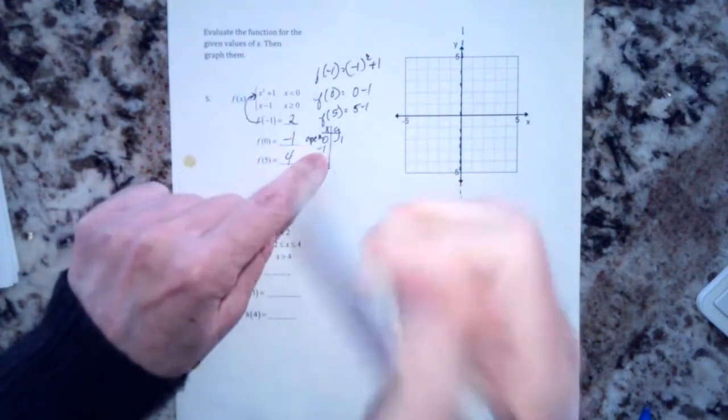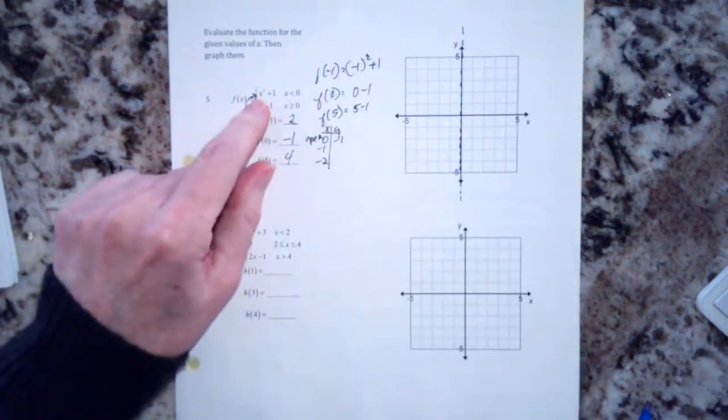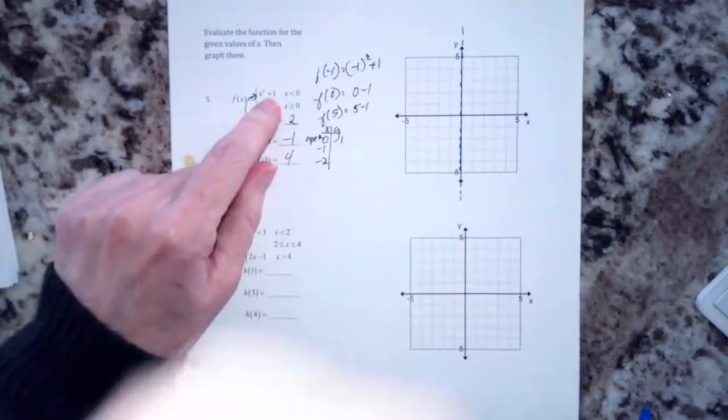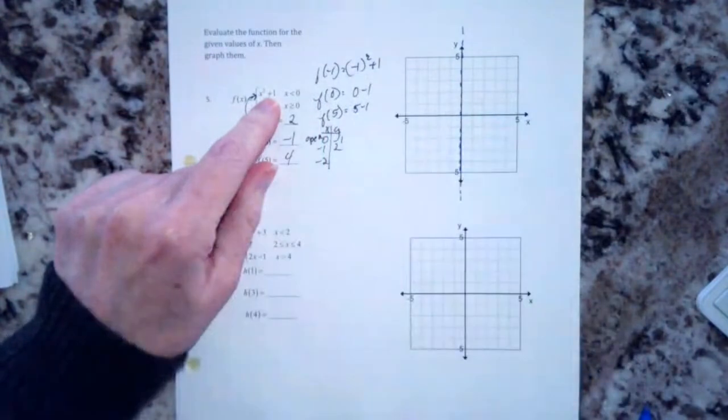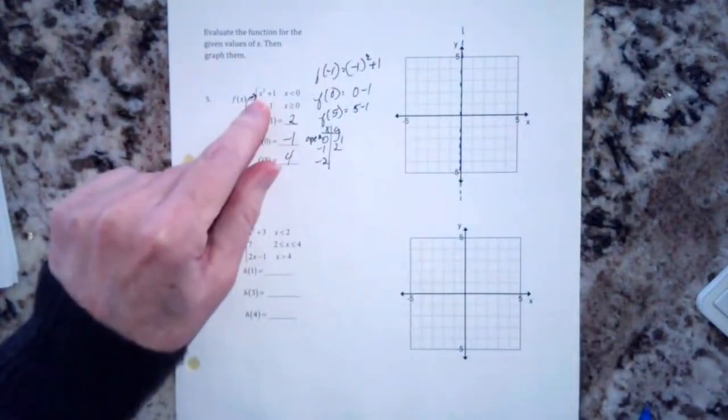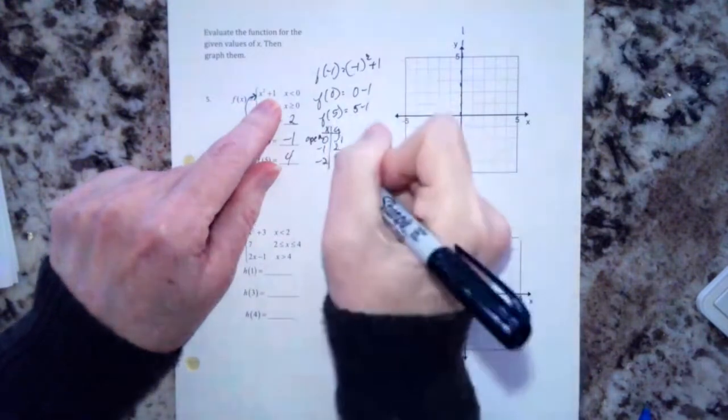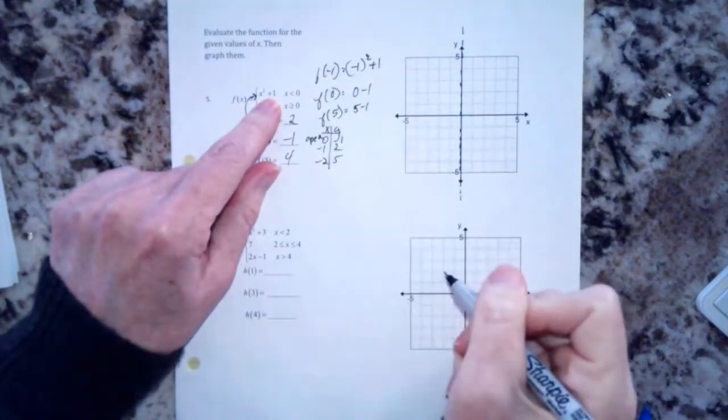Let's look at the next one. Let's plug in -1. -1 squared gives us 1. 1 plus 1 is 2. And let's put in -2. -2 times -2 gives you 4. 4 plus 1 is 5.